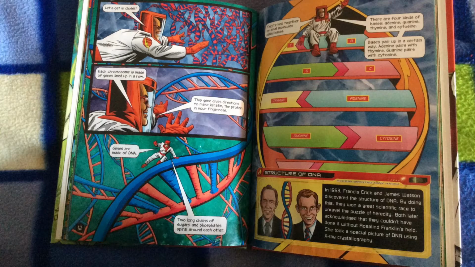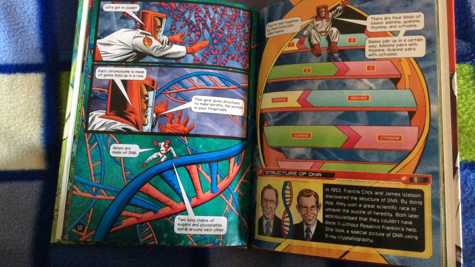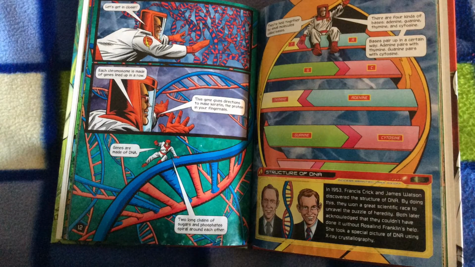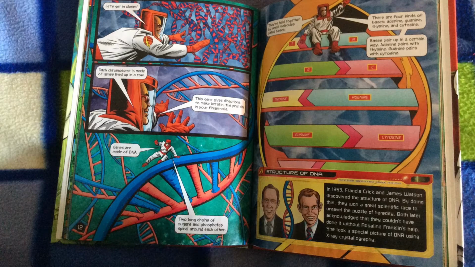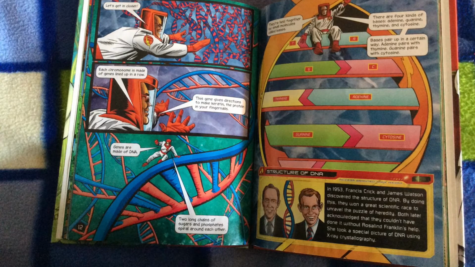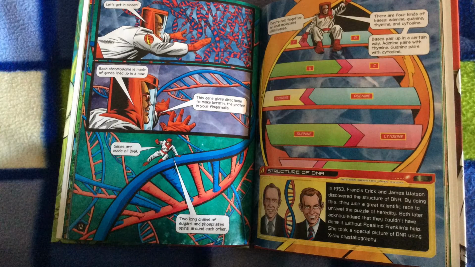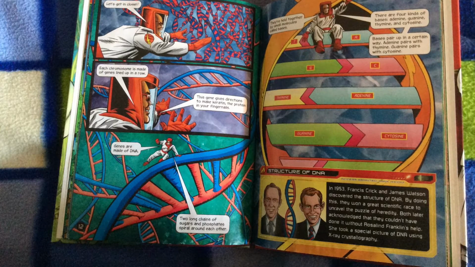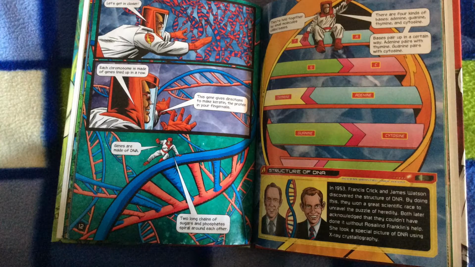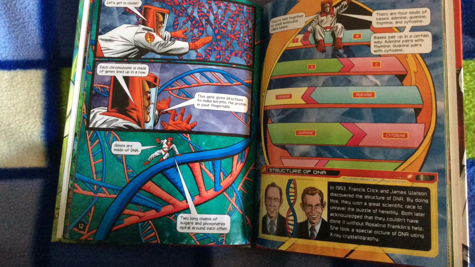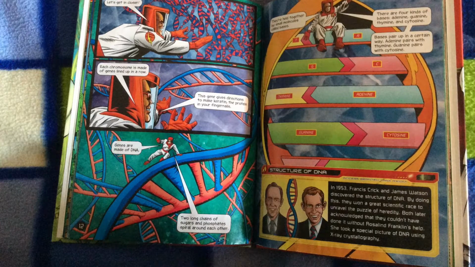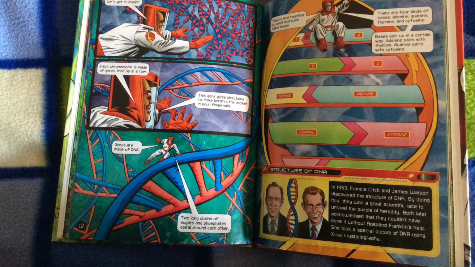Genes are made of DNA, two long chains of sugars and phosphates, spiraled around each other. They're held together by small molecules called bases. There are 4 kinds of bases: adenine, guanine, thymine, and cytosine. Bases pair up in a certain way. Adenine pairs with thymine, guanine pairs with cytosine.